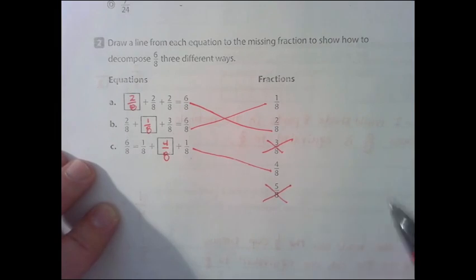Okay. Oh, geez, sorry, it's all blurry. I just noticed.